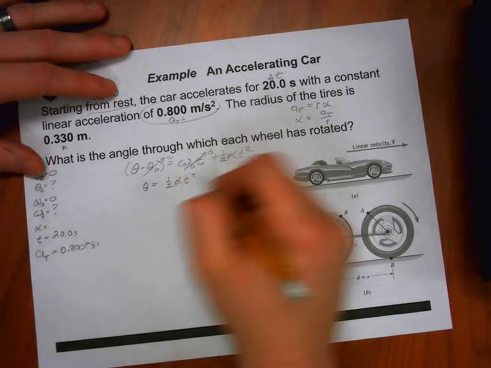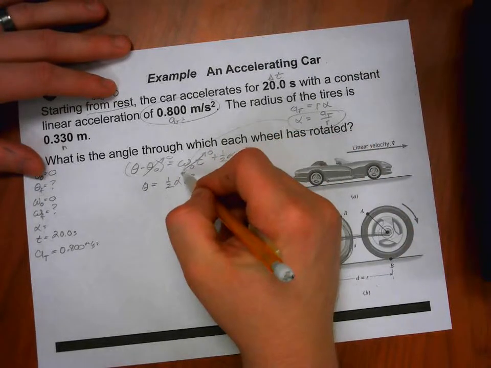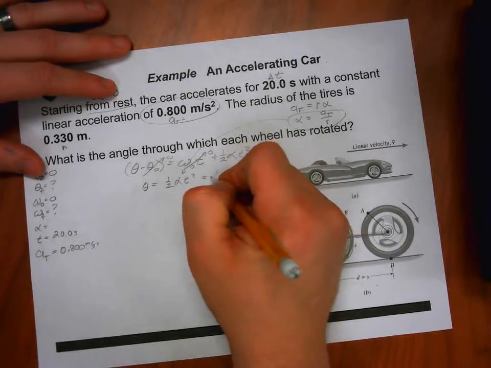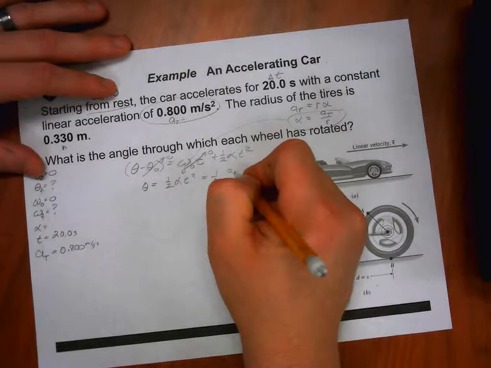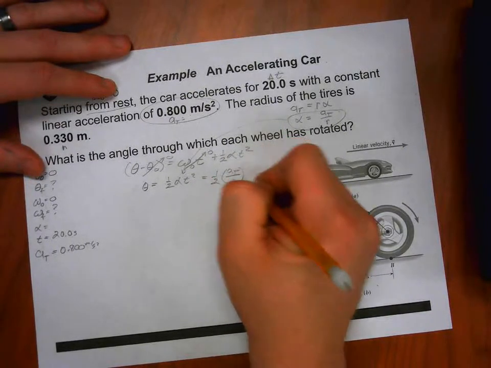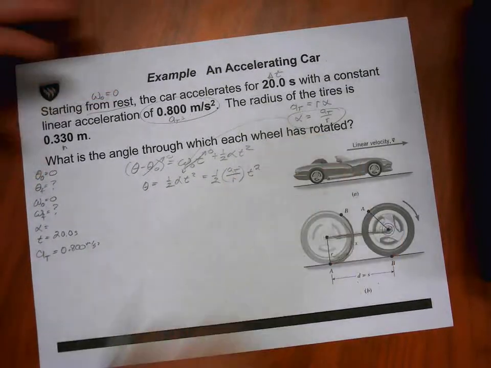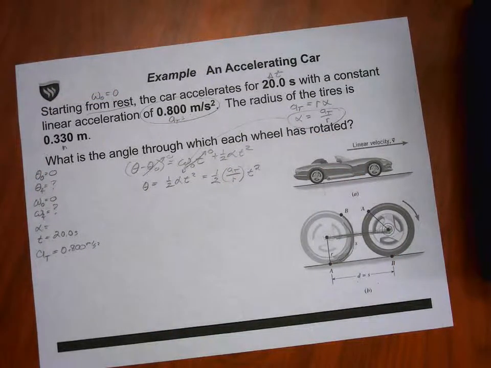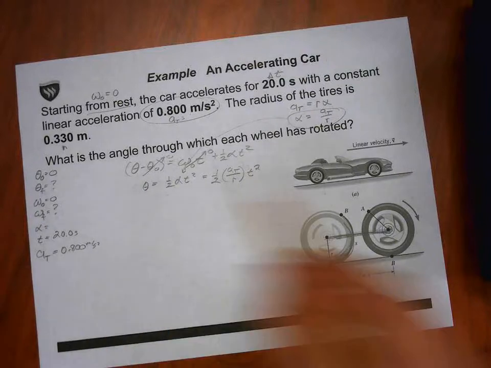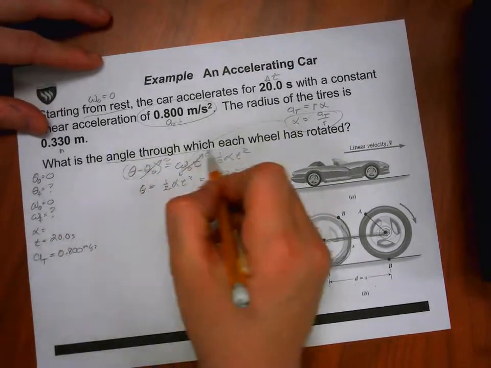Well, we don't have alpha, but we do have these other things, so we can put that in there and say 1/2 a_t over r, the linear acceleration over r, times time squared. So that gives us the answer to what is the angle through which each wheel has rotated.